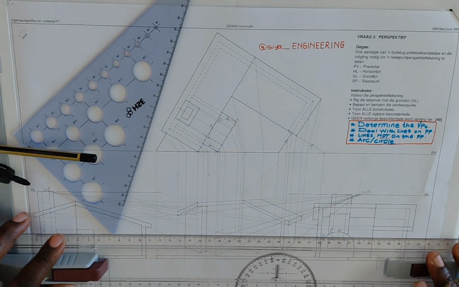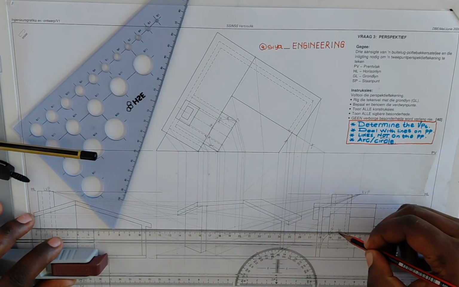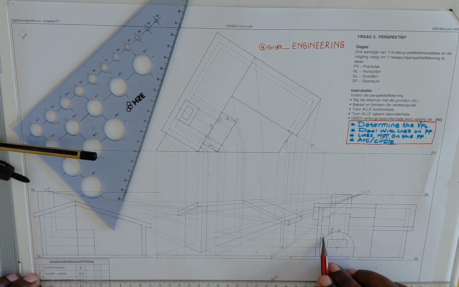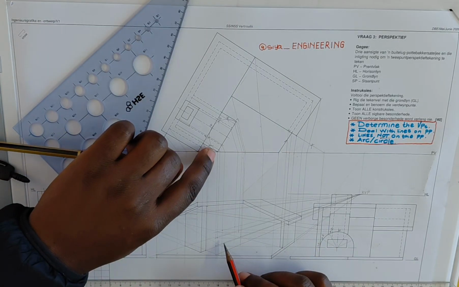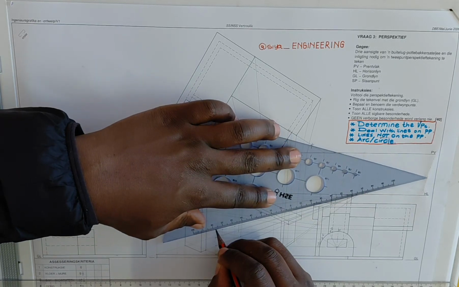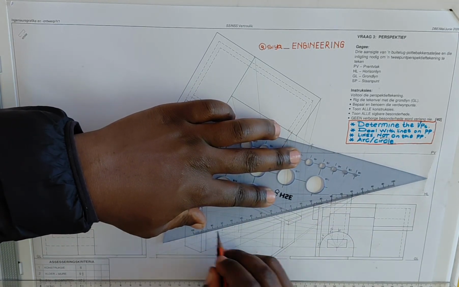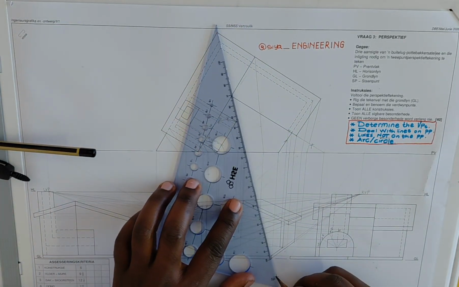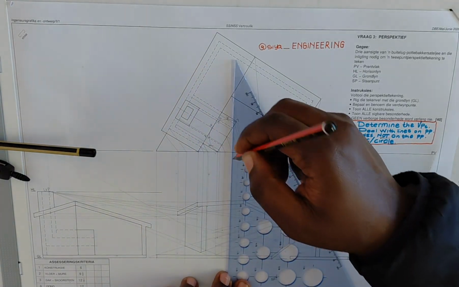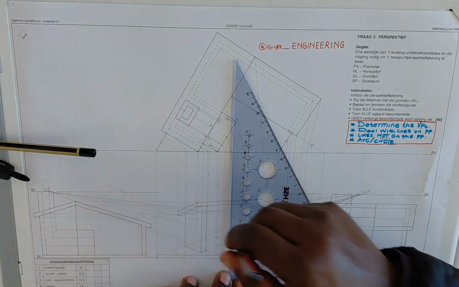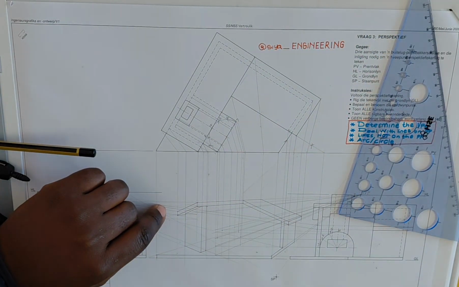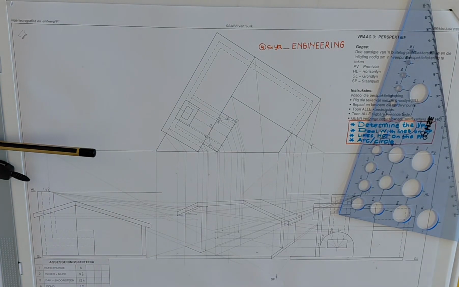Right, the last one, it's number 4. All these numbers that you took from this side, they must start on the line that touches the PP before you can project them to the corresponding position. Now number 4, it's alone. Number 4, it's here.